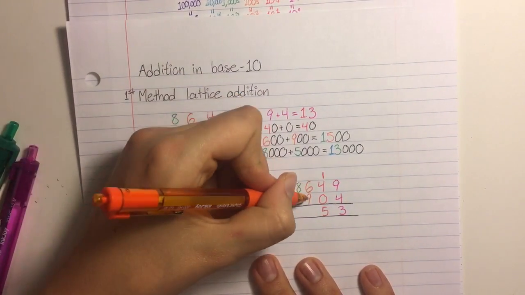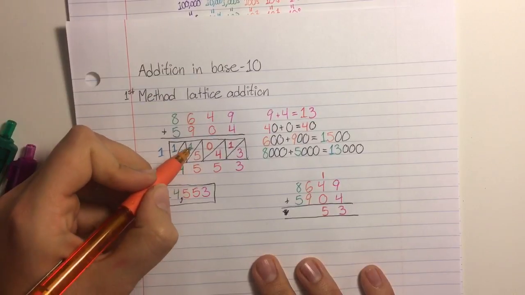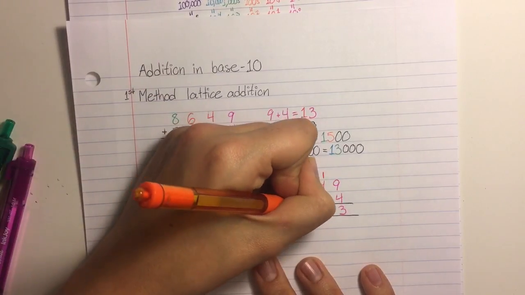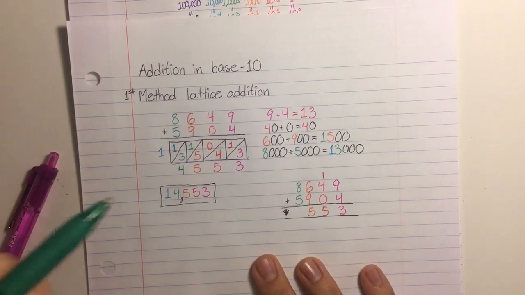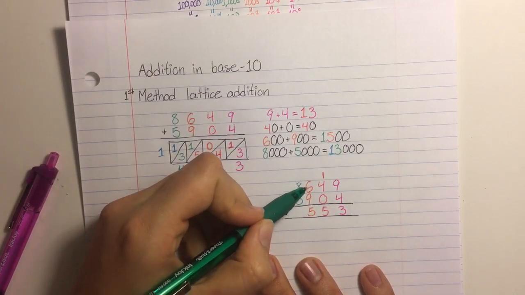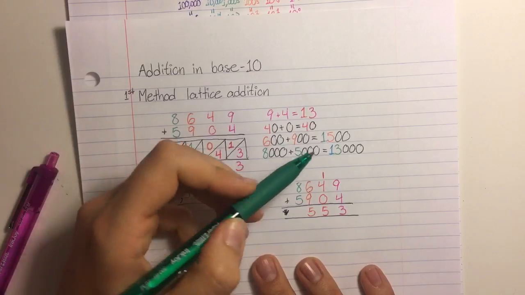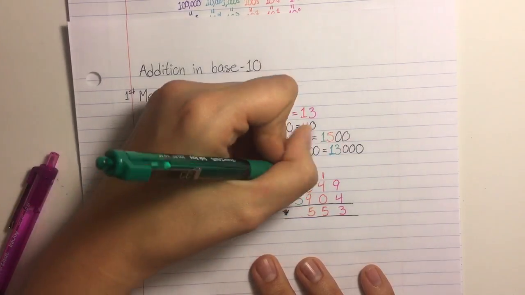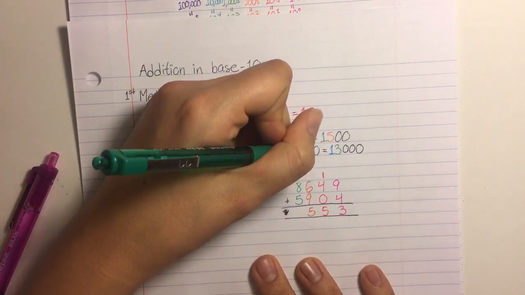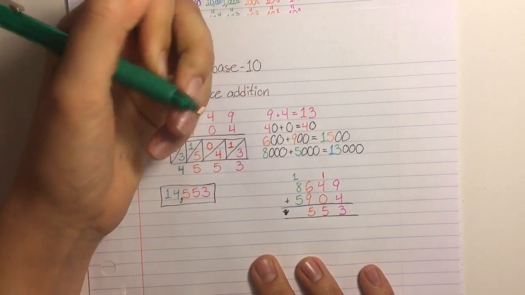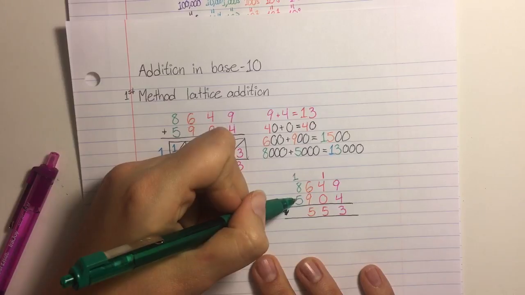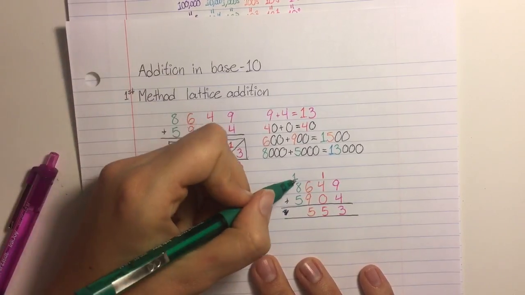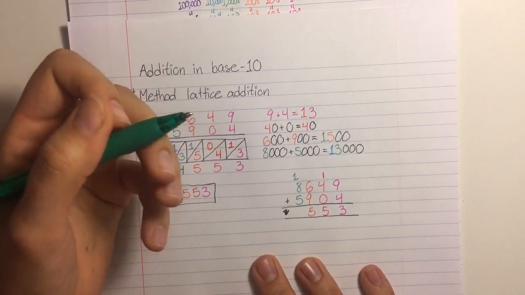6 plus 9 is 15, right? We got 15 over here. So 5 down here, carry the 1, right? So what are we doing when we carry the 1? We have 600 plus 900 gives us that 1500, so we're carrying the 1 over to the thousands place. And then we have 8 plus 5 is 13, plus 1 is 14.